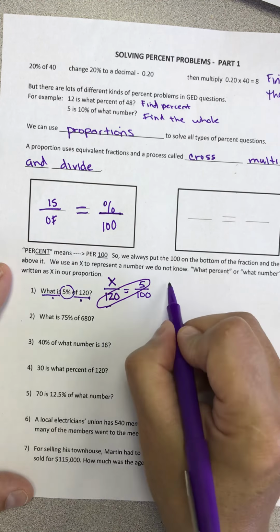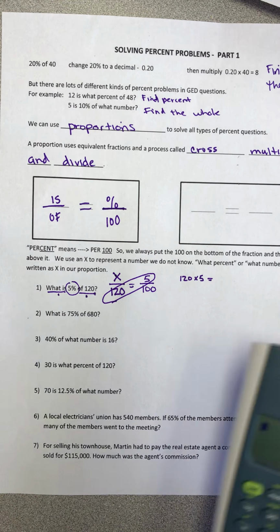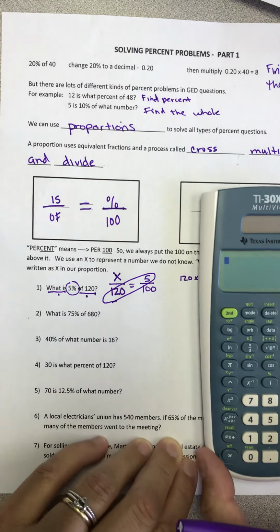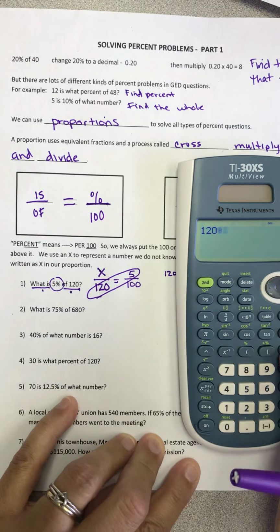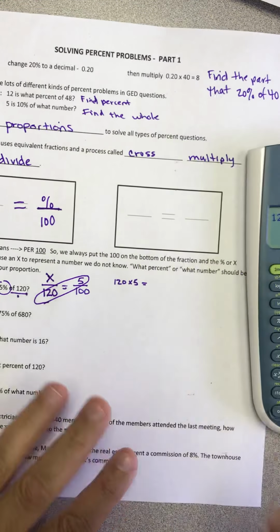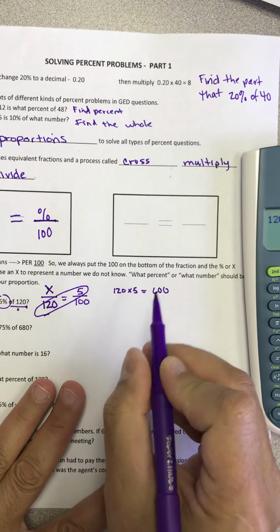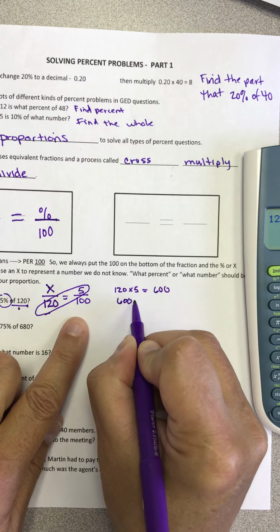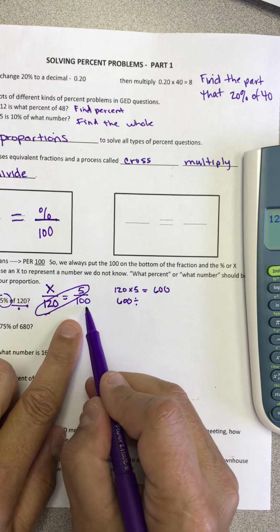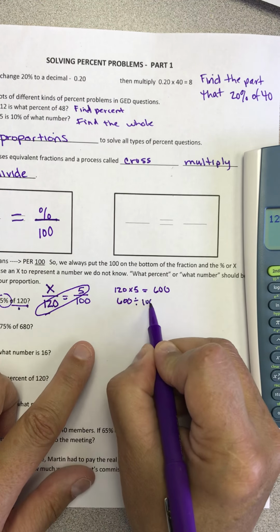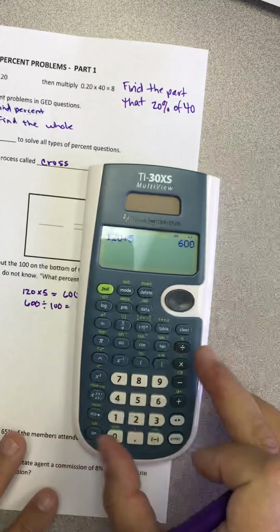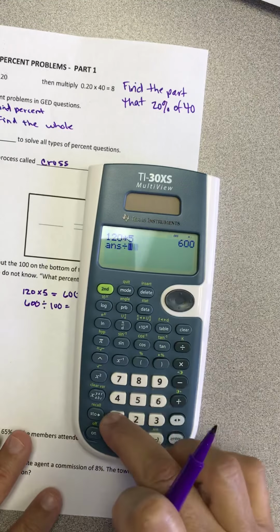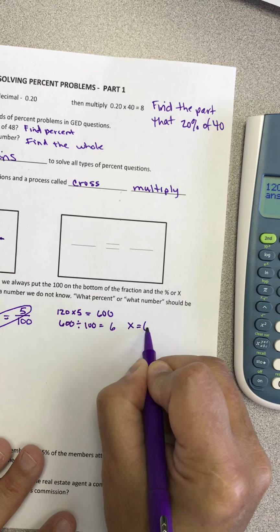I'm going to take 120 times 5, and I'm going to do that on my calculator. 120 times 5 equals 600. Then I'm going to take that 600 and divide it by my third number, which is 100. When I divide 600 by 100, I get 6. So my x equals 6.